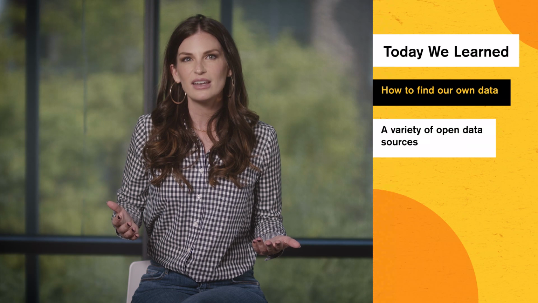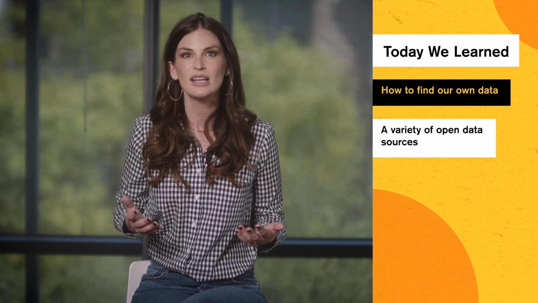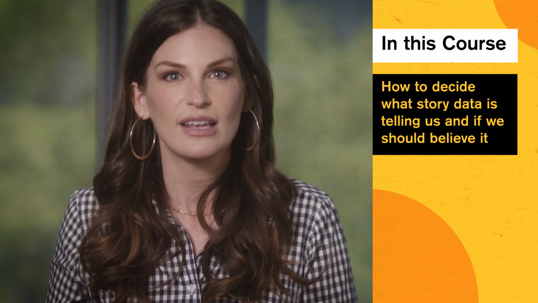We heard about a variety of open data sources we can take advantage of and reminded ourselves that some data is not open for a reason. And in this course we learned, all together now, how to decide what story data is telling us and if we should believe it. Now we have the tools to answer our curiosity, and now's the perfect time. The world needs your perspective on data problems big and small, from uncovering inequalities to predicting the outcome of the next World Cup. I can't wait to see what you do.